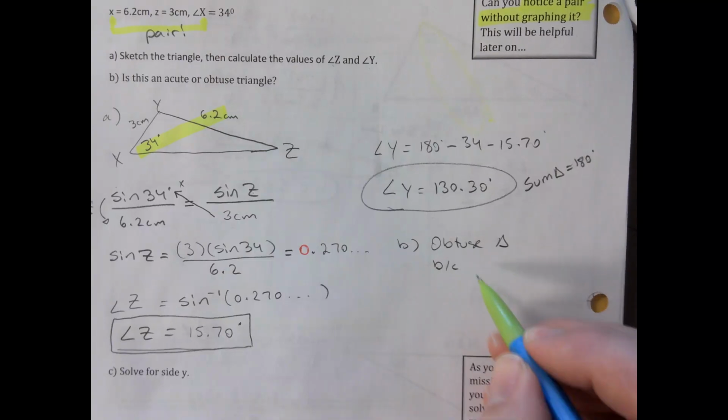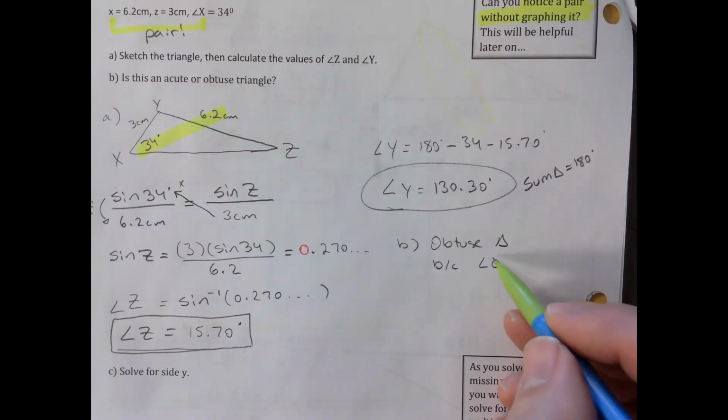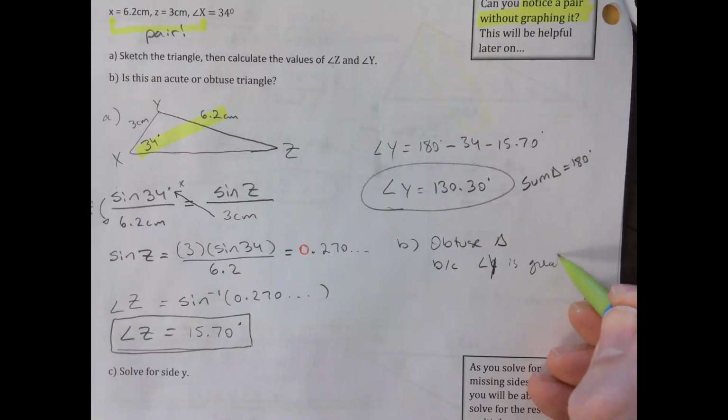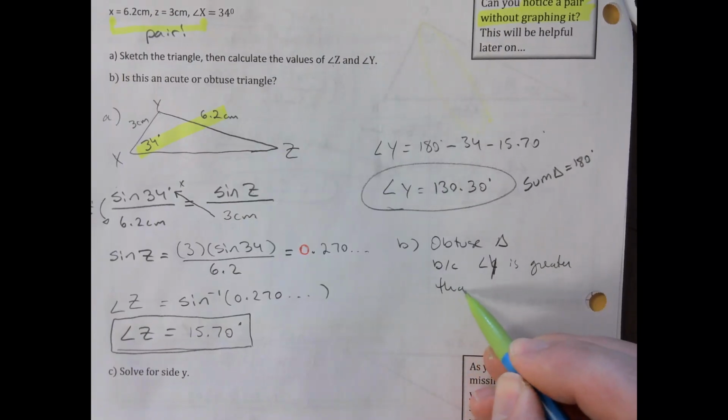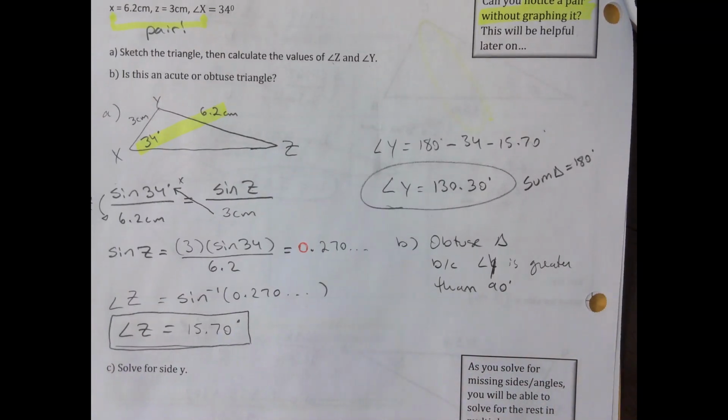Because angle Y is greater than 90. If all of them are less than 90, then it's an acute triangle. As soon as you have one that's bigger than 90, you have an obtuse triangle.